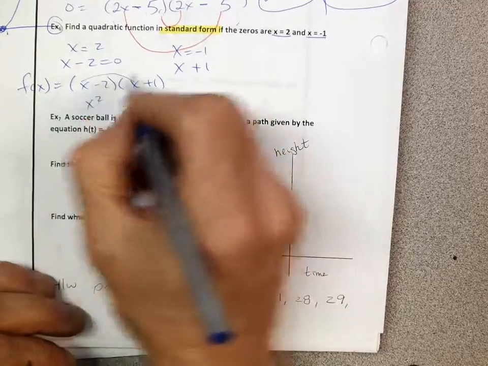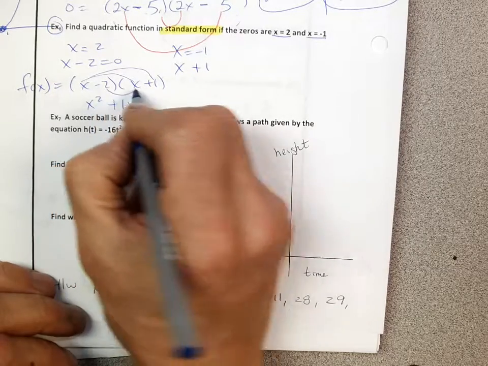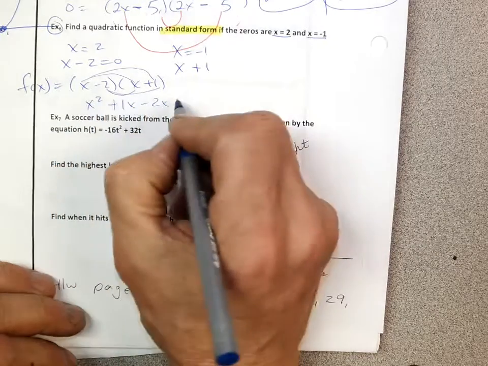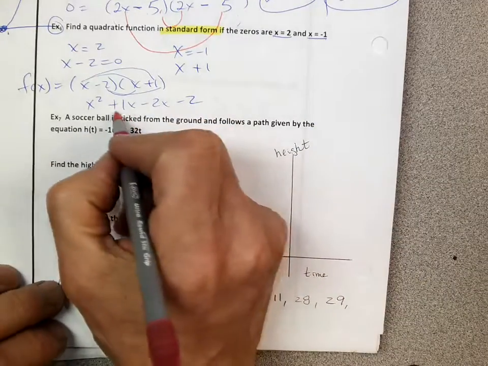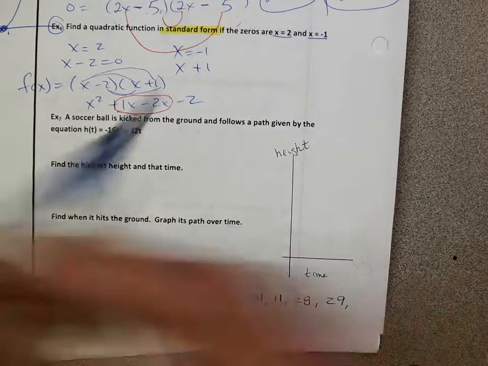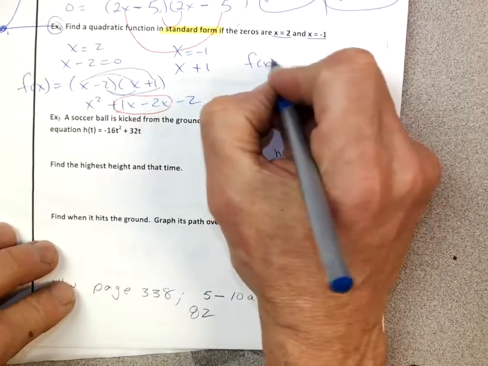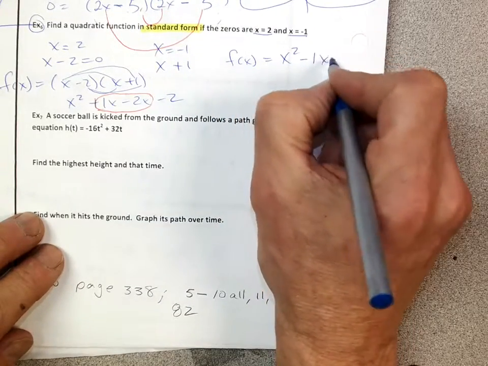So x squared plus 1x minus 2x minus 2, right? I can combine these two x's, right? So I would have an answer of f of x equals x squared minus 1x minus 2.